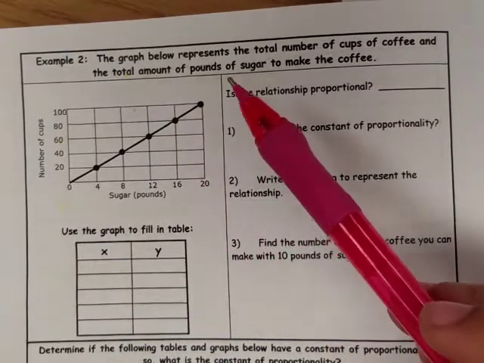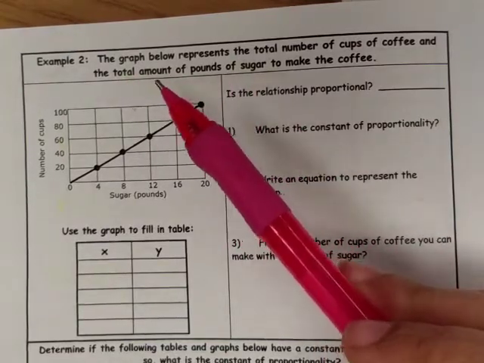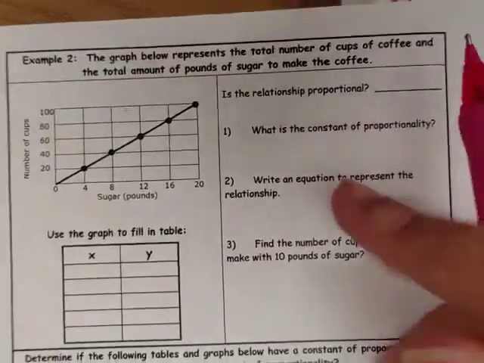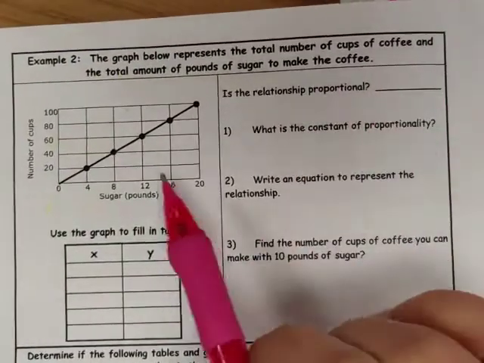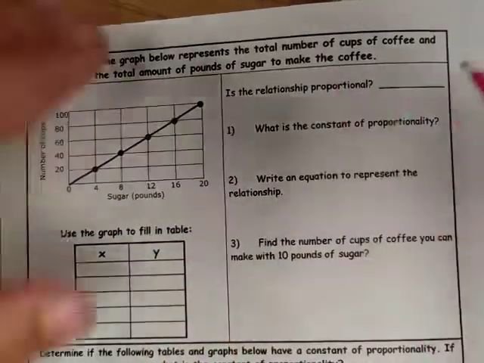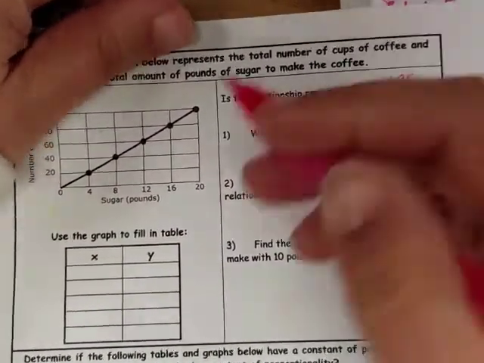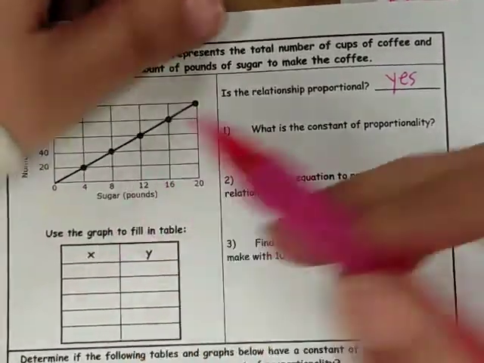All right, so example 2, the graph below represents the total number of cups of coffee and the total amount of pounds of sugar to make the coffee. So right here, is the relationship proportional? Well, if we're looking at just this graph, I'm going to say yes, because it's a straight line and it goes through the origin.